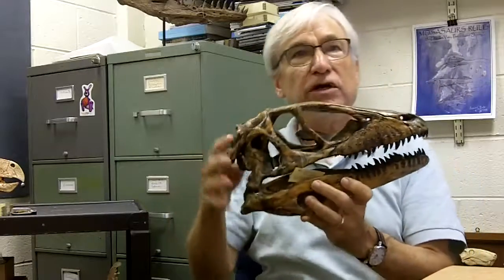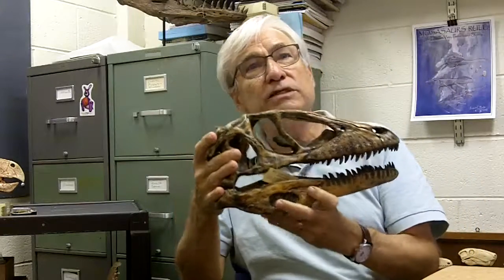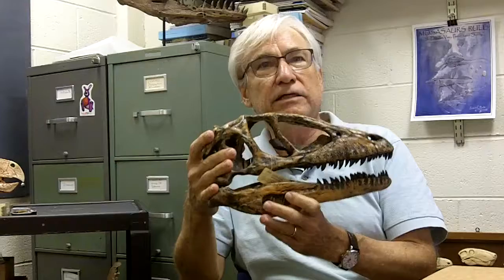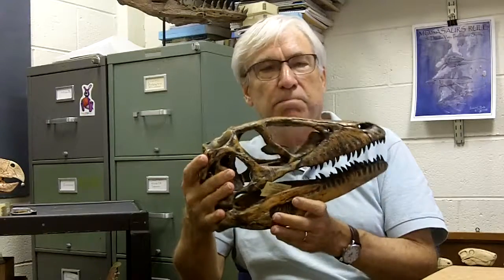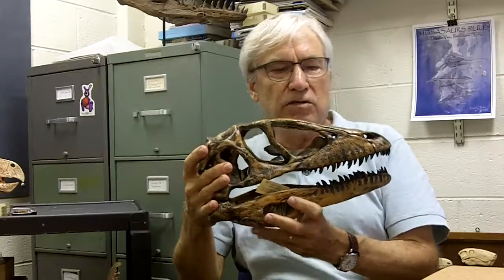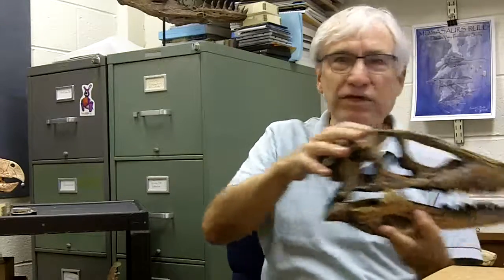So you have a very light, open, airy, bird-like skull. And that's one of the reasons why these kinds of dinosaurs are thought to be related to birds. They have a very open, bird-like kind of skull. So it's on the basis of these anatomical features, then, that we try to classify organisms. That's what he's done here.